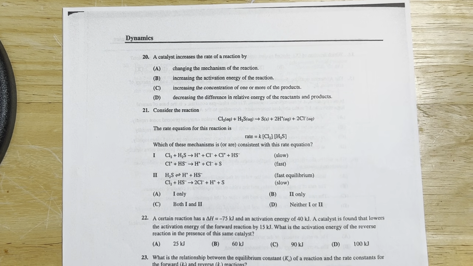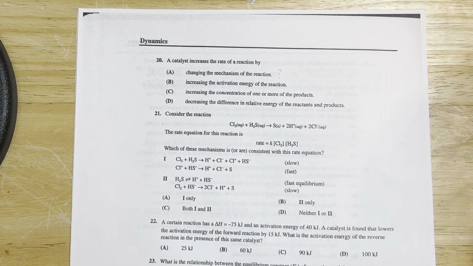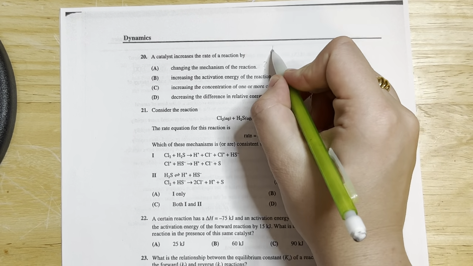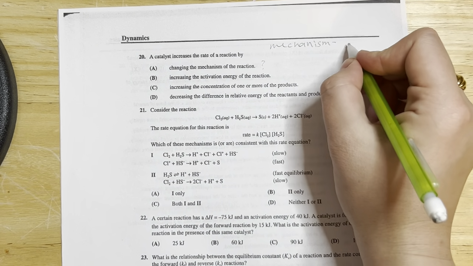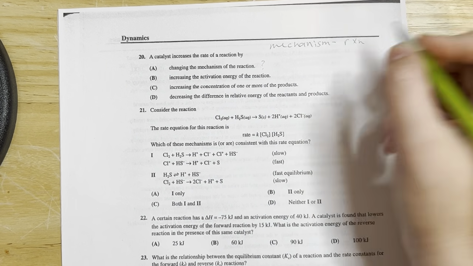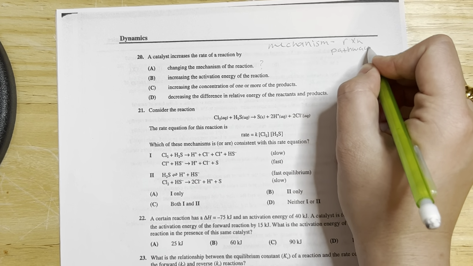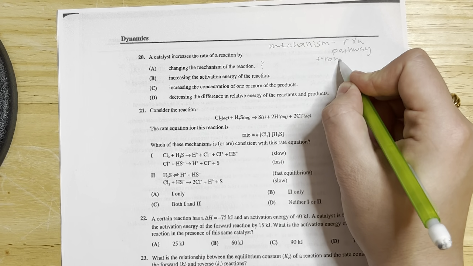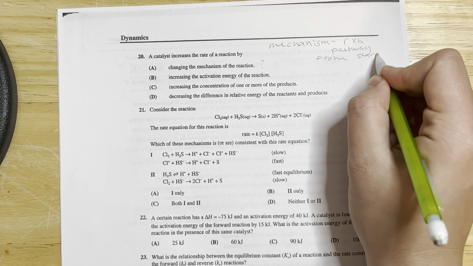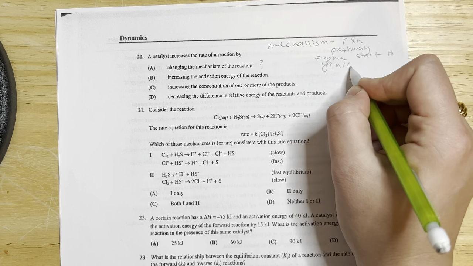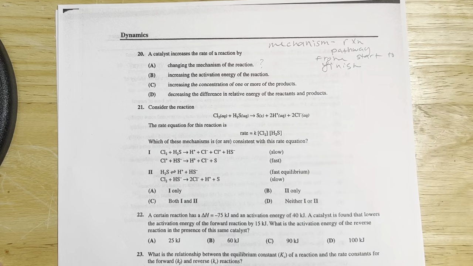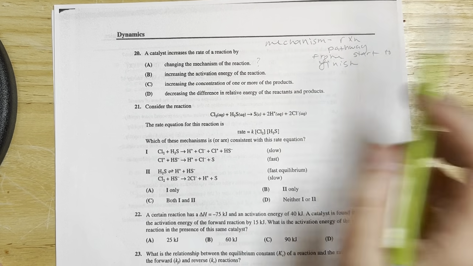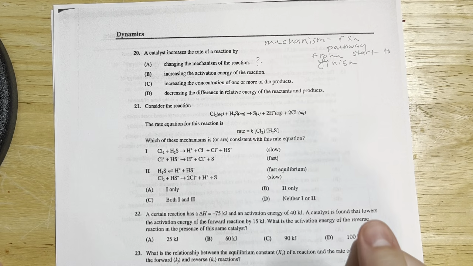So I think this is true, but we'll keep looking at the others. When we see this word mechanism, we need to realize that it means a reaction pathway from start to finish. It's very messy. And a catalyst speeds up a reaction and it lowers the activation energy. So this could very much be true because we are changing the mechanism of the reaction then.